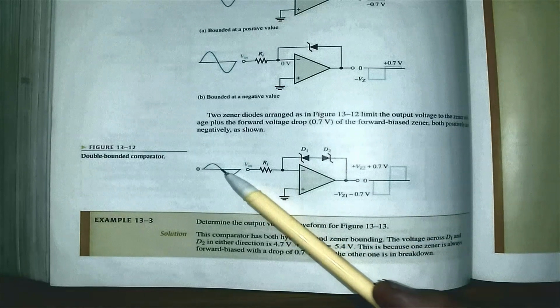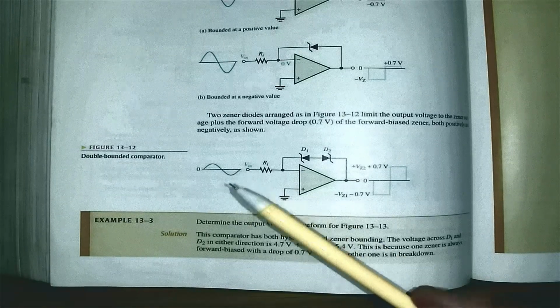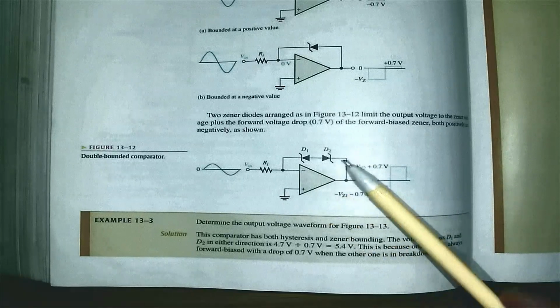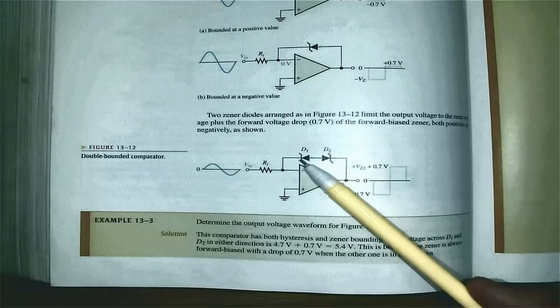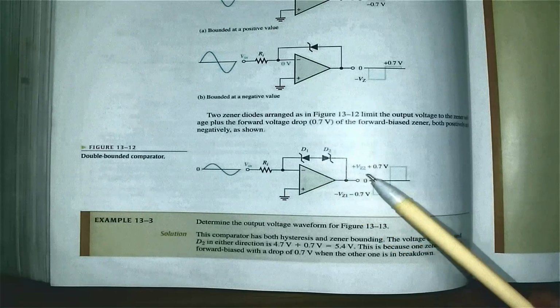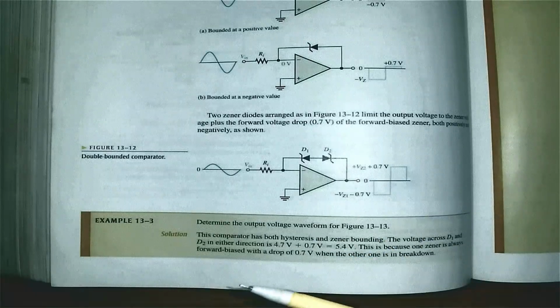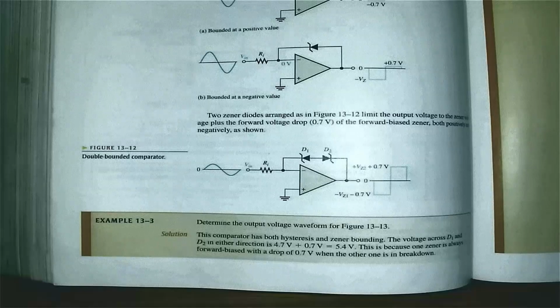When my input signal goes negative with respect to my reference, the output will go positive. There's 0, it will go positive. That means D2 will be reverse biased and D1 will be forward biased. That's why it's plus VZ2 plus 0.7 volts for that one. They call that a double bounded comparator.